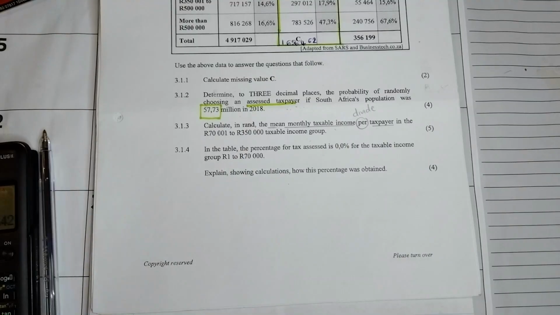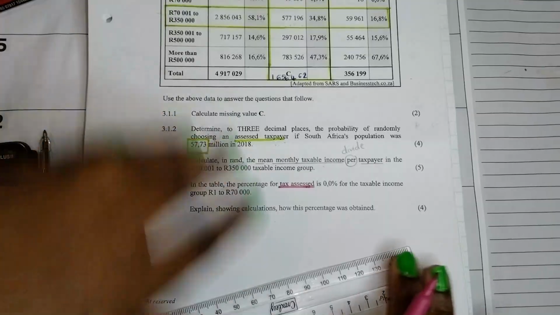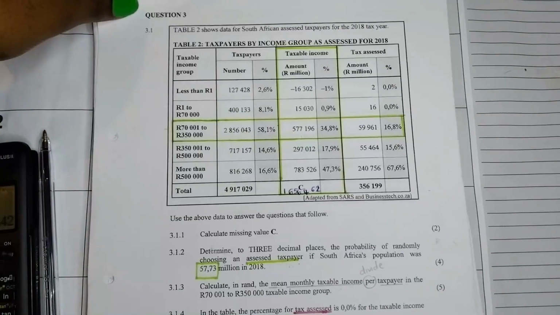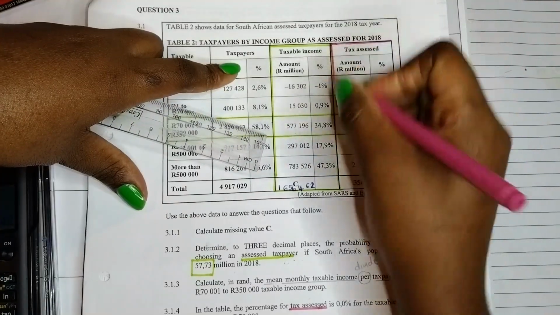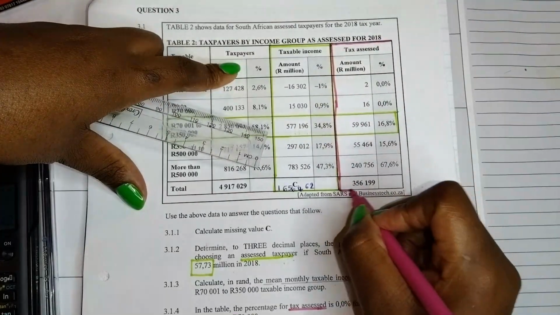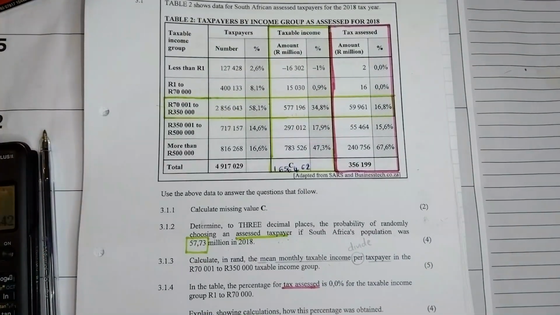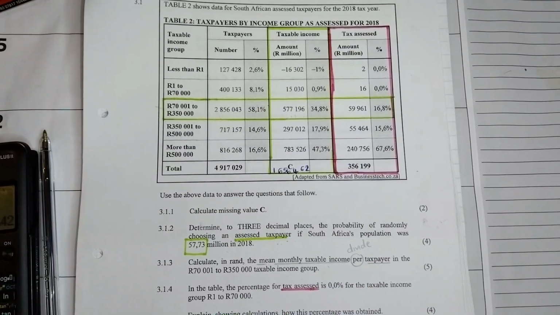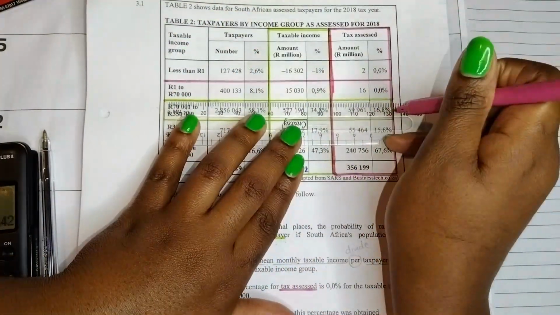Okay, so again, which column are we working in? We are working in the column for the tax that has been assessed. That is the column that we are going to be focusing on, the one that I've just highlighted in pink. And then which row are we focusing on? We're going to be focusing on the row for the group of 1 rand to 70K.